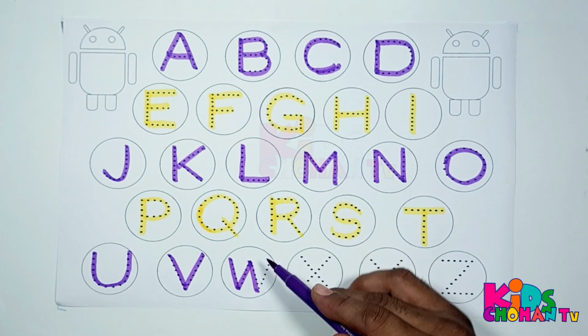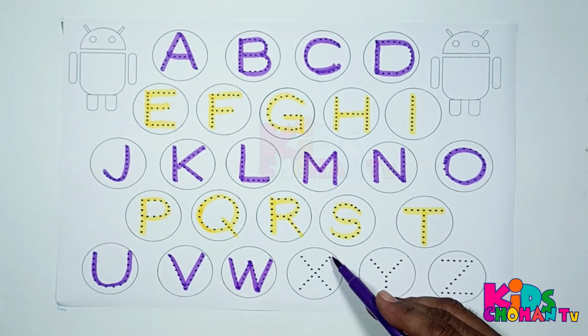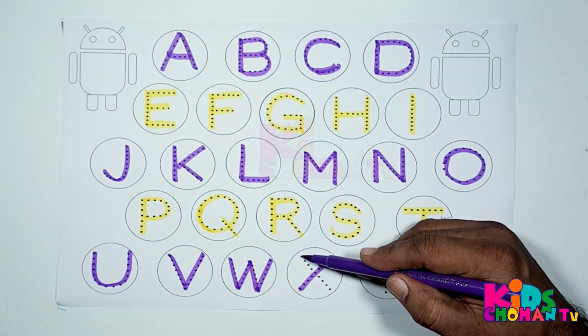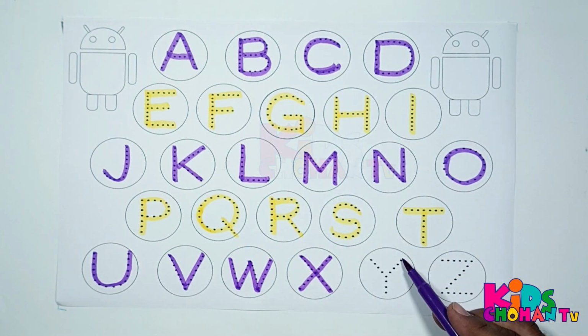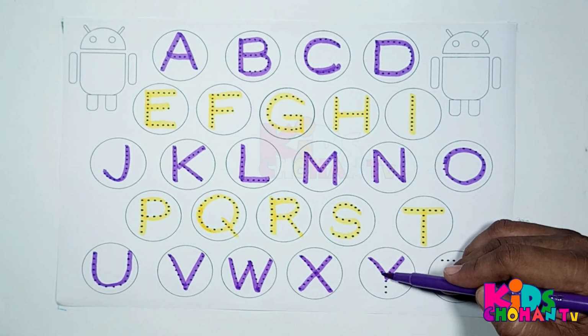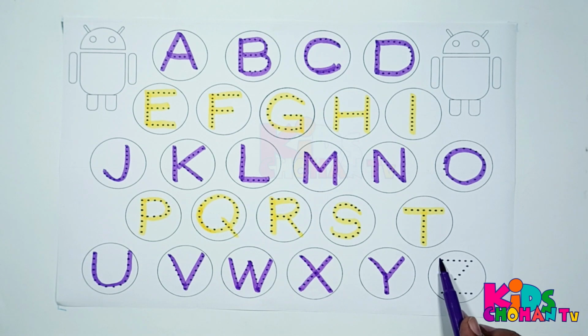W for well. X for xylophone. Y for yo-yo. Z for zebra.